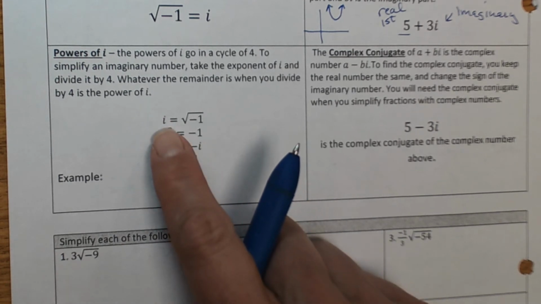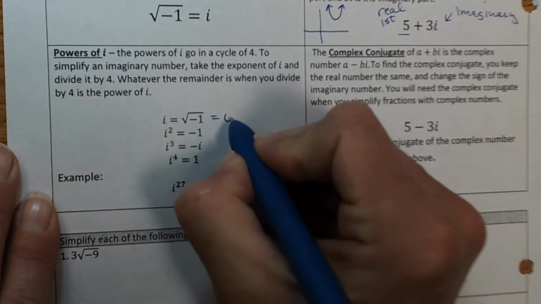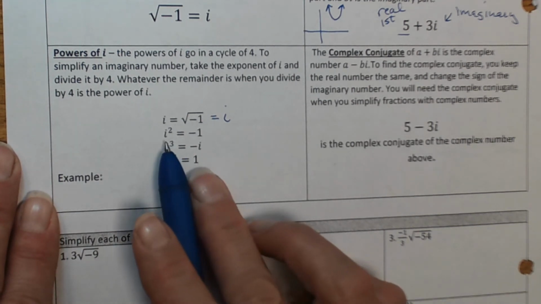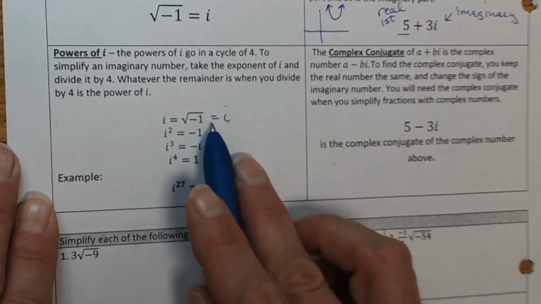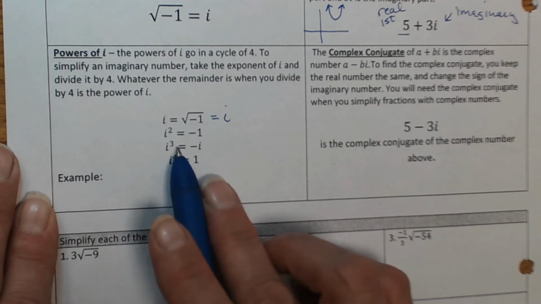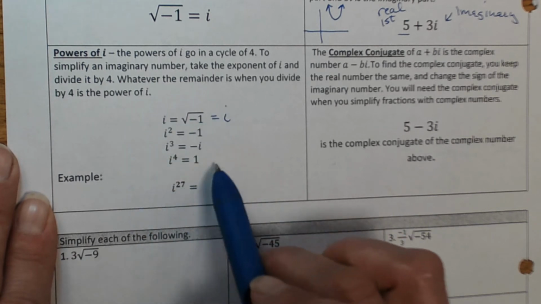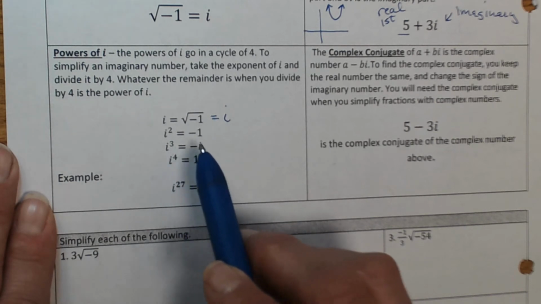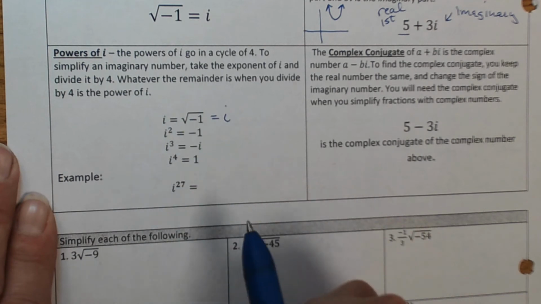So when I have i, that is the square root of -1. Now, we usually just leave it as i. If we get a power of 1, i to the 1, we just usually leave it as i. But then i squared is -1 because it's like we're squaring that square root of -1. And then i to the third is -i, and i to the fourth is 1. Now, guys, this needs to be memorized. So i to the 1 is i, i squared is -1, i to the third is -i, i to the fourth is 1. Okay, so you really do need to know that.